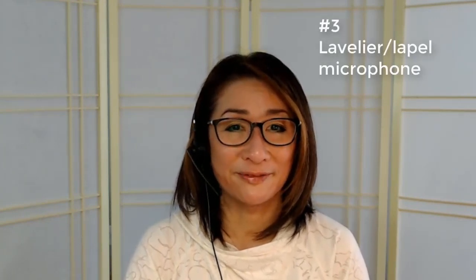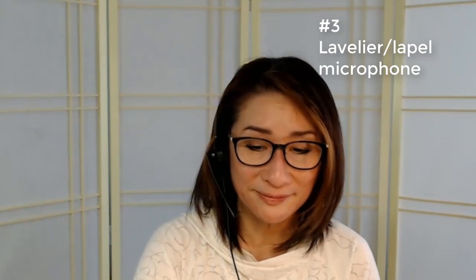Number 3 is a lavalier or lapel microphone. And the one that I have, I really, really like. It's a wireless one, and I'll show it to you. There are 2 pieces. The first piece is a receiver. It uses batteries, you have to turn it on, and then this part plugs into your computer. The second part is the transmitter, which looks really similar. Again, you need batteries, you power it on, and then the lapel microphone you clip somewhere on your clothes close to your mouth.